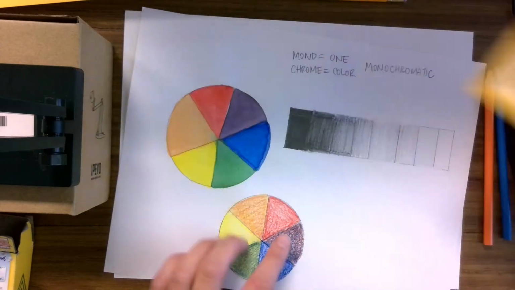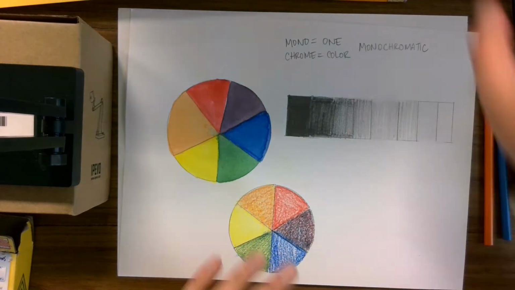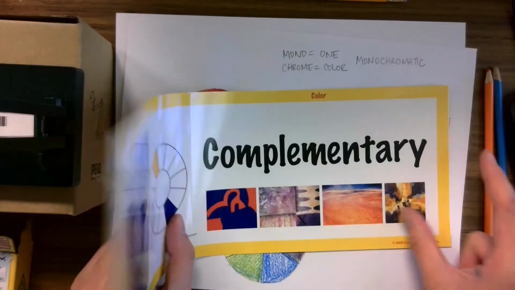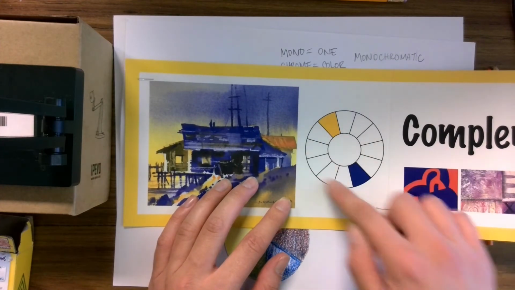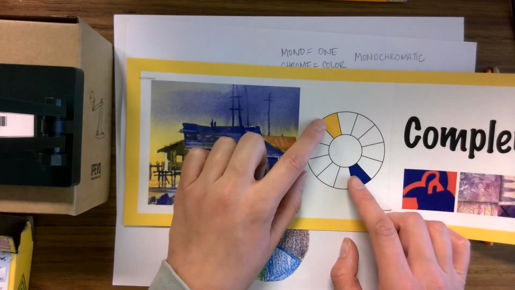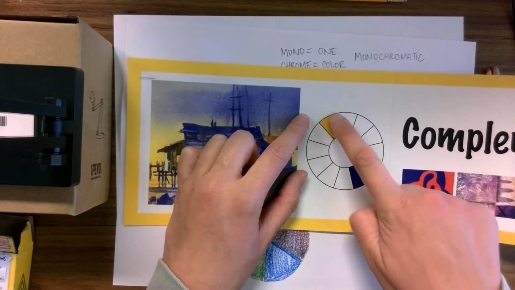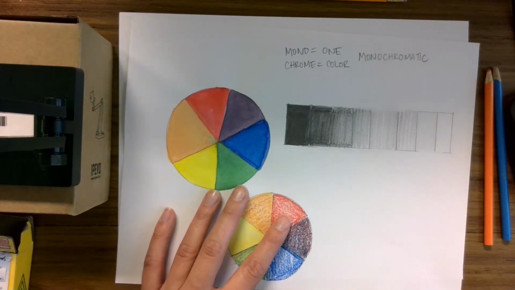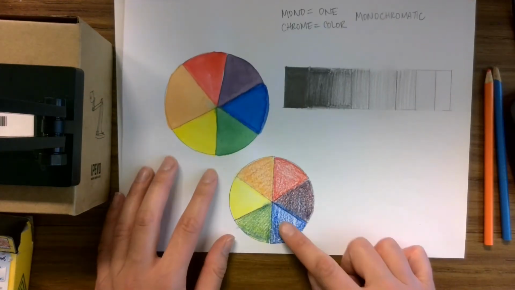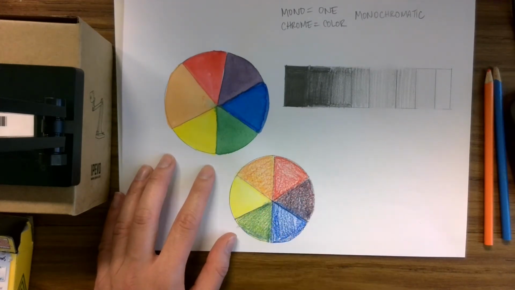So for this project, I want to talk to you guys about complementary colors. If you look at the color wheel, complementary colors are the opposite colors on the color wheel. So blue is here, and on the opposite side of the color wheel is orange. If we look at this here, we've got blue and orange, red and green, purple and yellow.